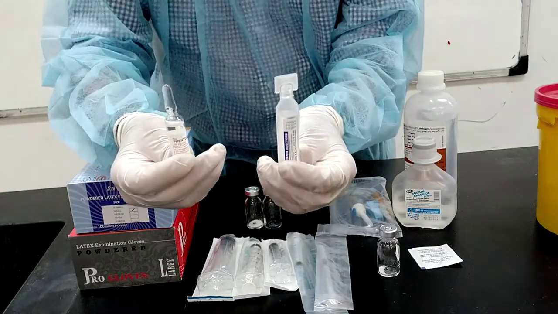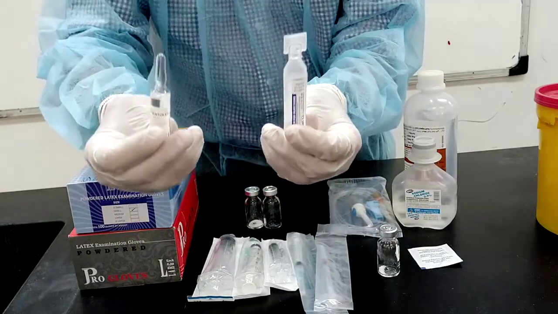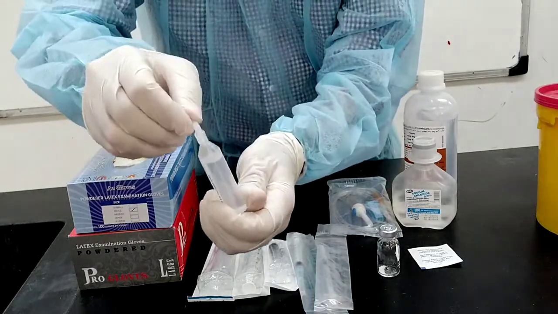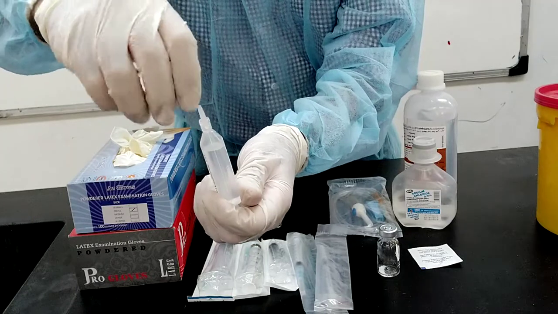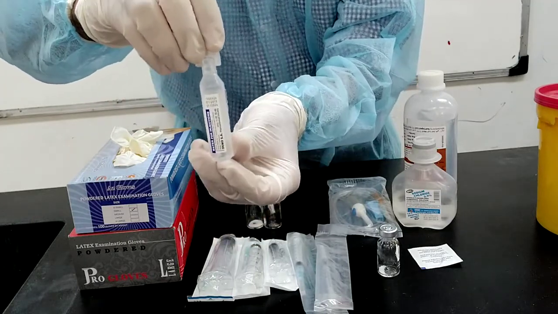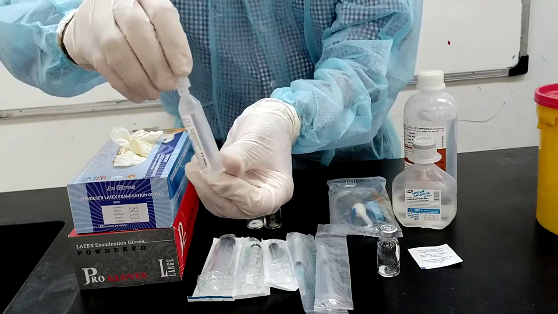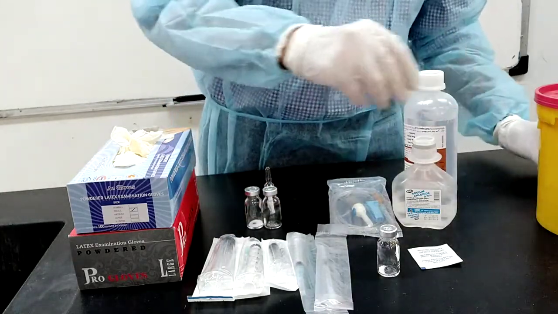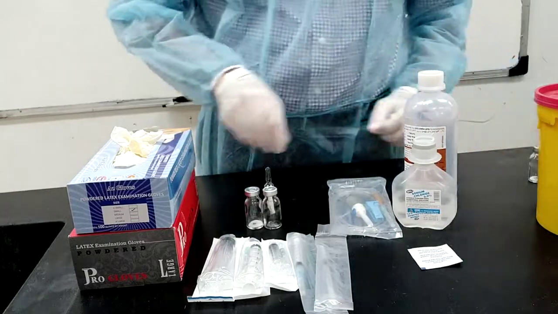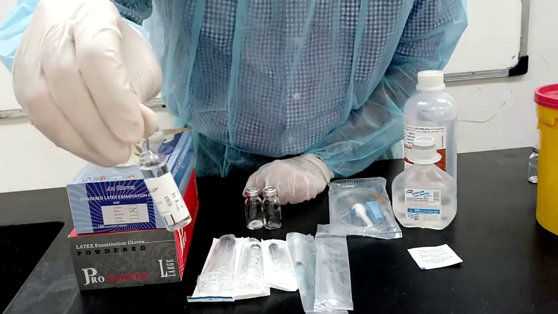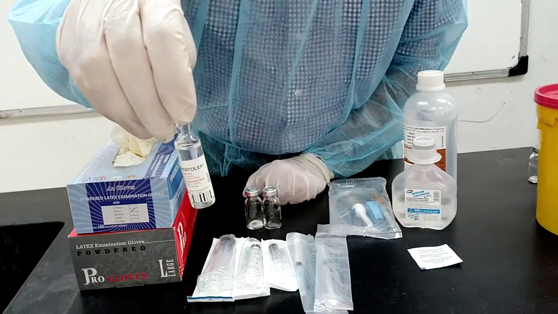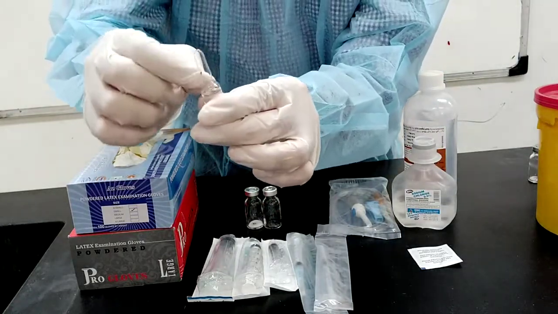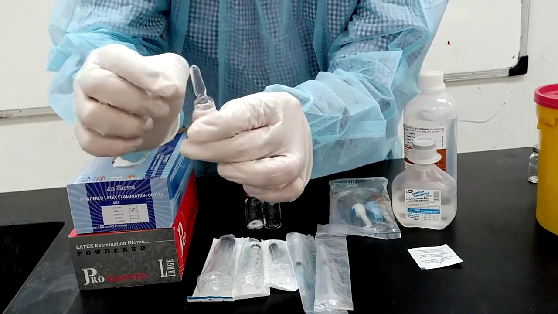Ampules: you have two types of ampules, glass and plastic. The plastic can be opened by just twisting. This is an example of a sterile water for injection ampule. This is the glass one, and it can be opened by breaking the neck of the glass ampule.